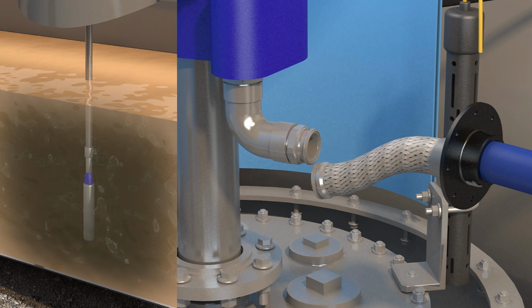Simply put, our leak detection system can handle larger sites with longer piping and more demand.